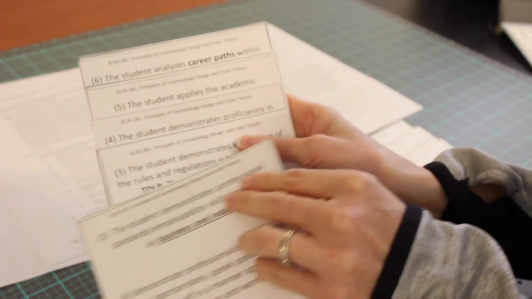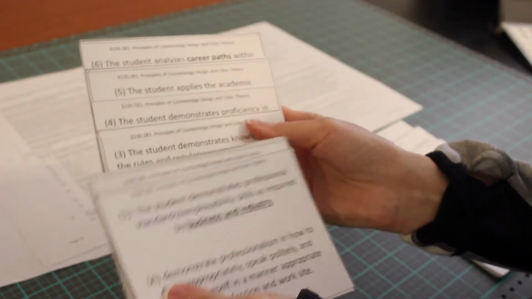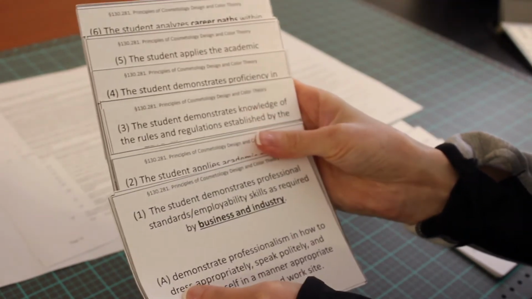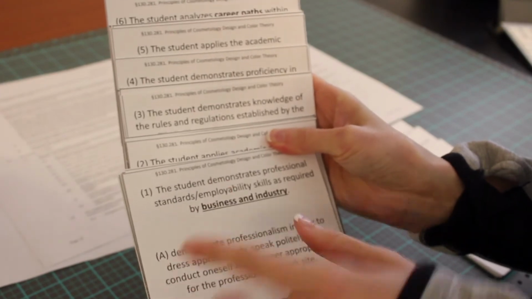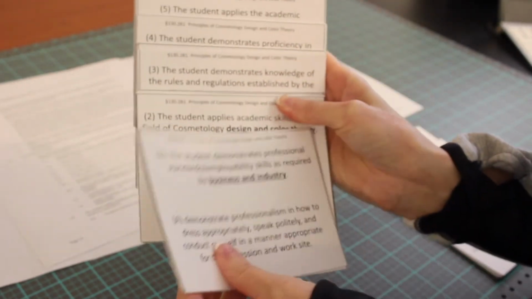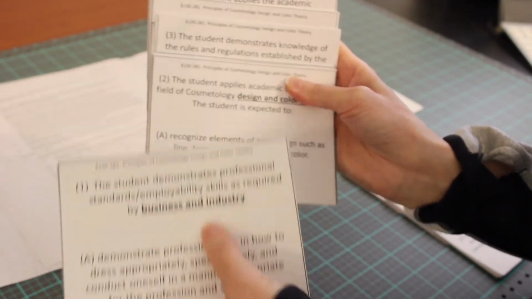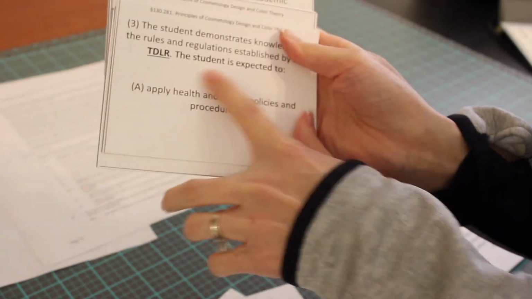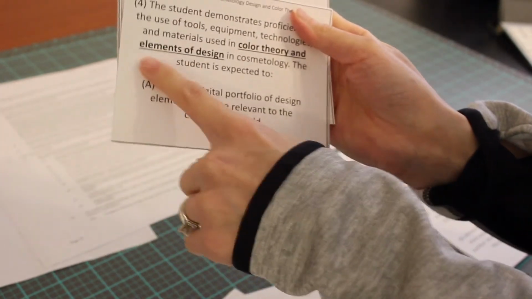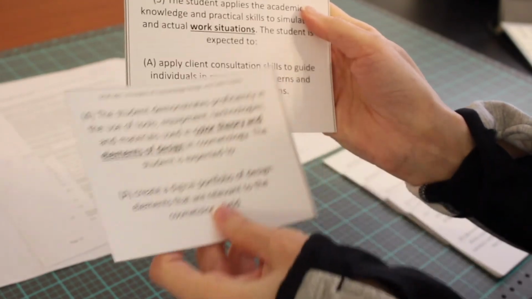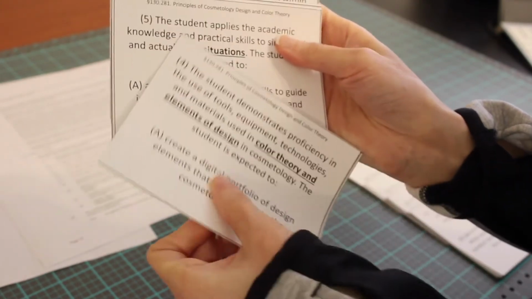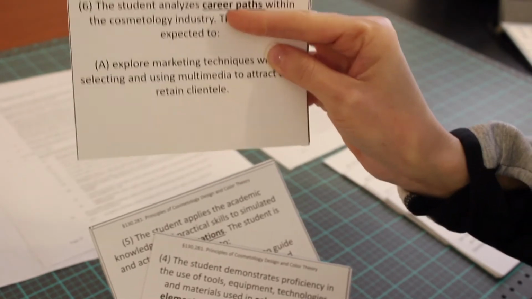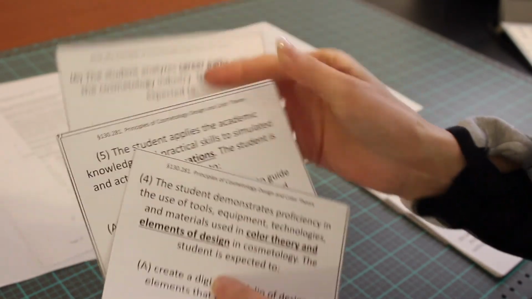Okay, so there's different ways you could do this. Okay, in your school, if you do a 6 weeks, then you can do 1 unit per 6 weeks. So the first 6 weeks, I'm going to focus on business and industry. Okay, the second 6 weeks, design and color theory. Third 6 weeks, TDLR. Fourth 6 weeks, elements of design. And fifth 6 weeks, workstations. Sixth 6 weeks, career paths. Okay, so that's one way to do it.